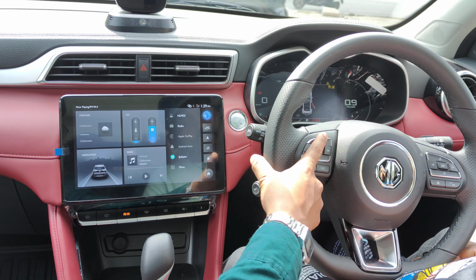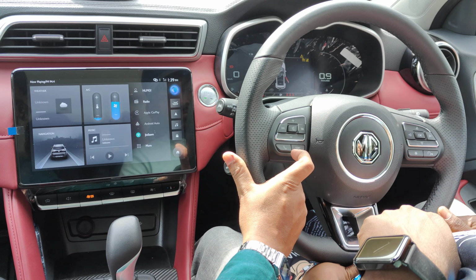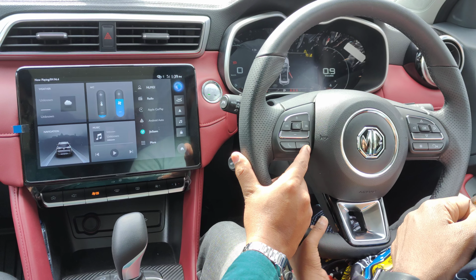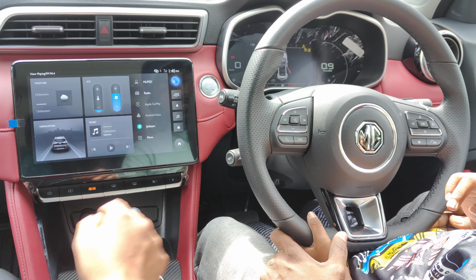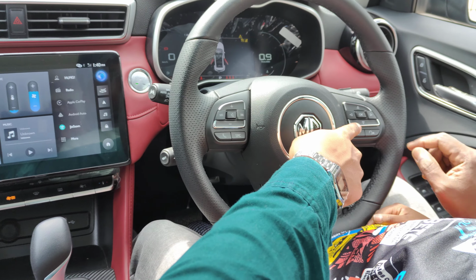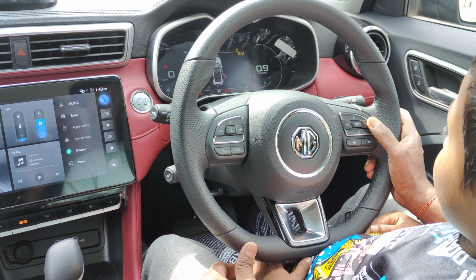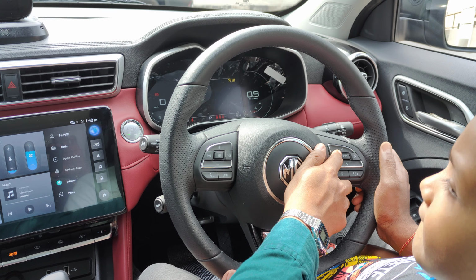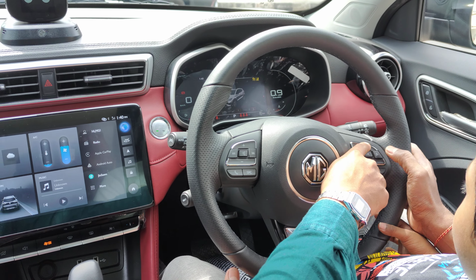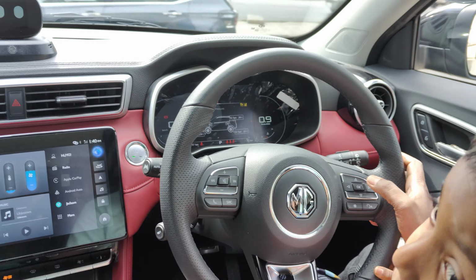Don't touch anything. And this is for the audio controls. You can change the song and mute the sound, and you can receive the call. This is to change the source of the audio from where it is coming. And that is to change this mode. How can I change that one? If you go here, you can change the different options. You can see battery, tire pressure monitoring, and all you can see.